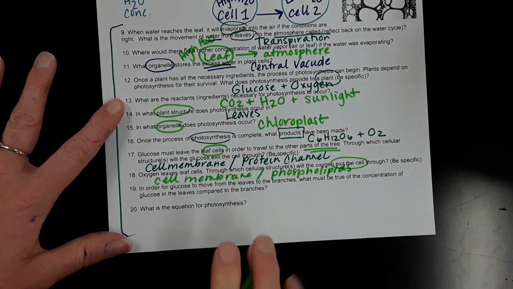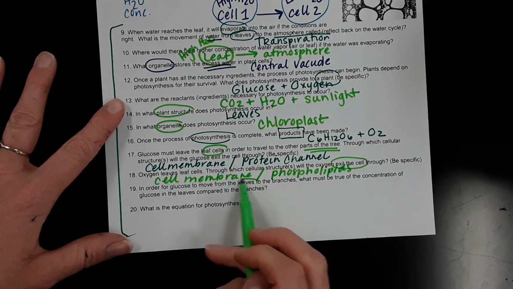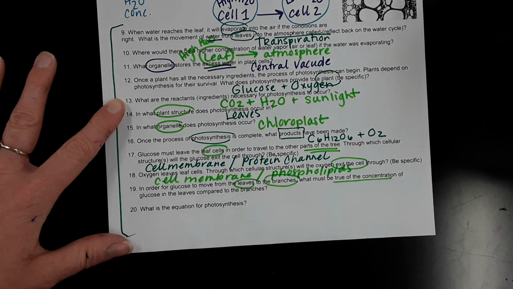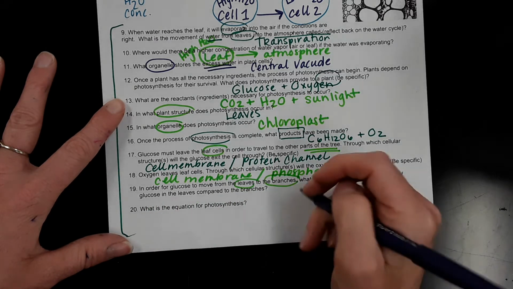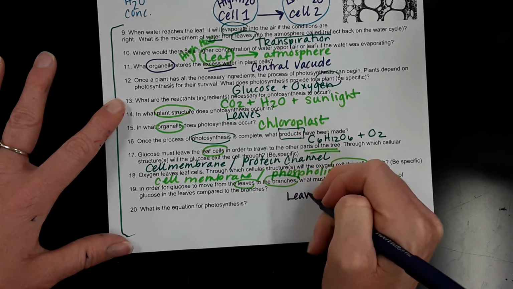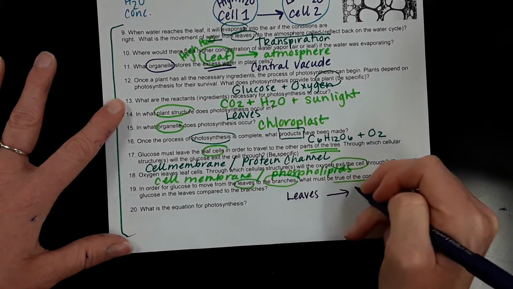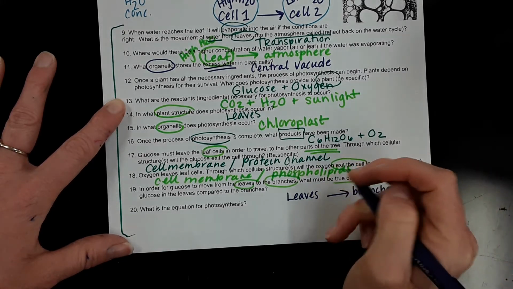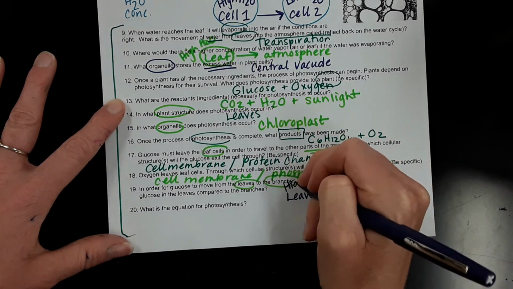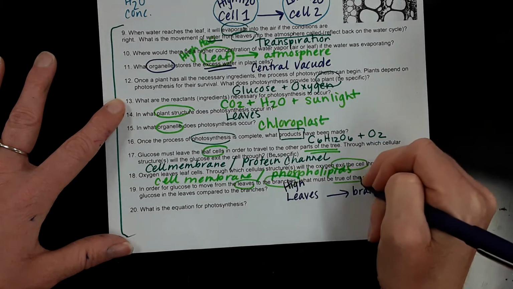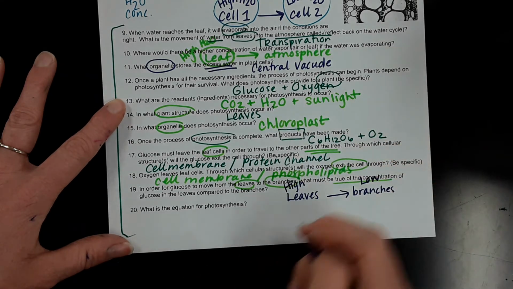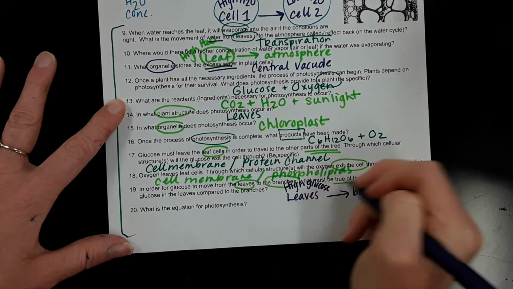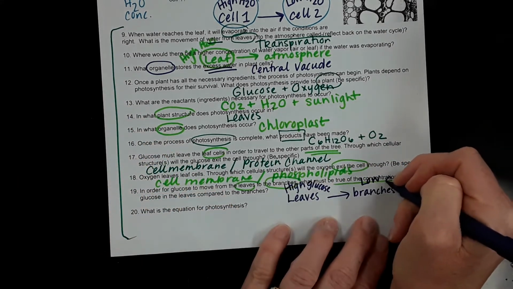Number 19 said, in order for glucose to move from the leaves to the branches, what must be true of the concentration of glucose in the leaves compared to the branches? So if it's going to go from the leaves to the branches, and it goes through passive transport, then we're going to have high glucose in the leaves and lower glucose in the branches. So high glucose where it's made to low glucose.